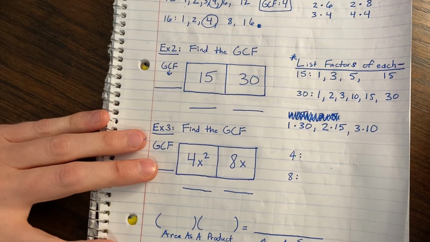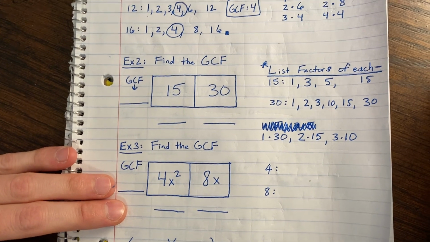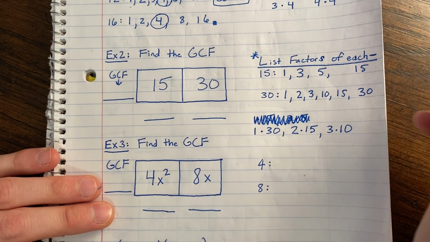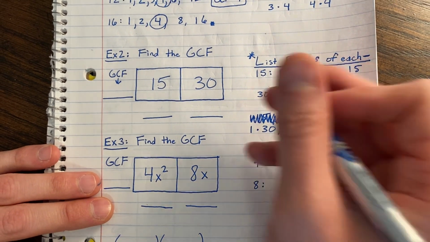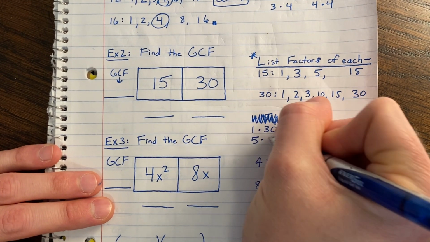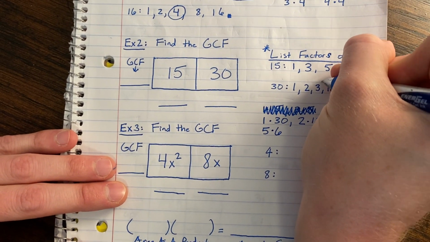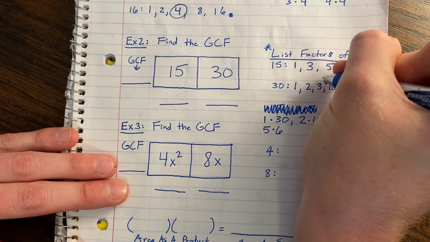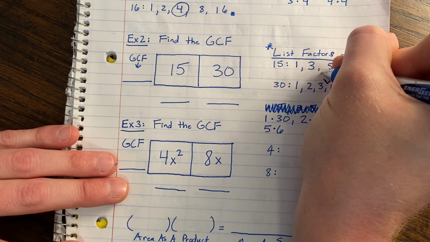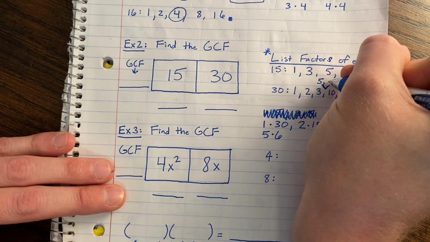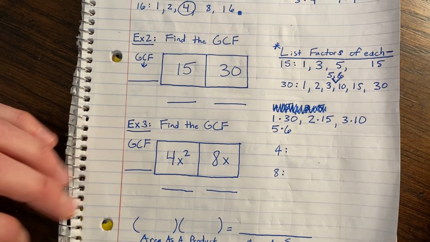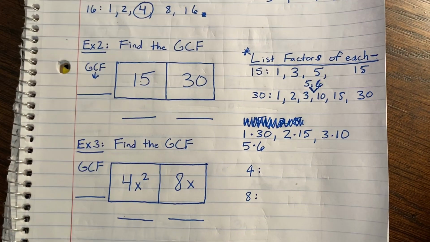And it looks like we have 2 more. Let's see. 4. Does 4 go into 30? No. Does 5 go into 30? 30 divided by 5. Yeah, it does. 5 times 6. Now, I ran out of room, so I'm just going to put an insert, just like you guys do in English or language arts. 5 and 6 inserted in there. Okay? There's all our factors.